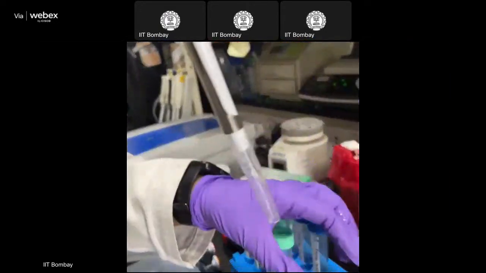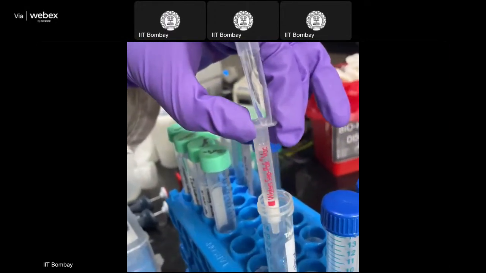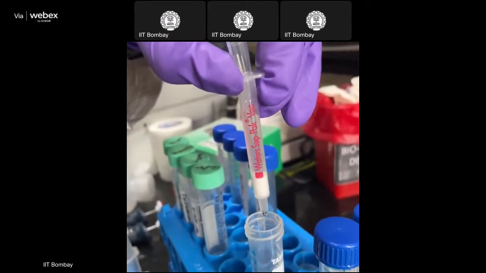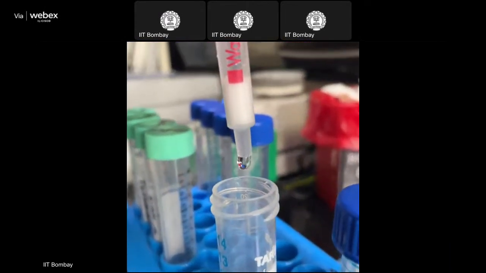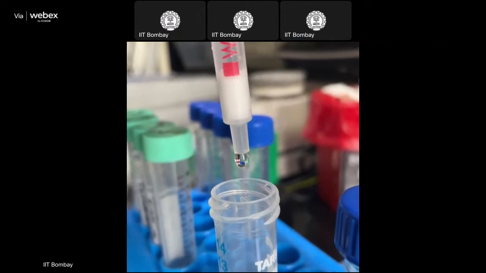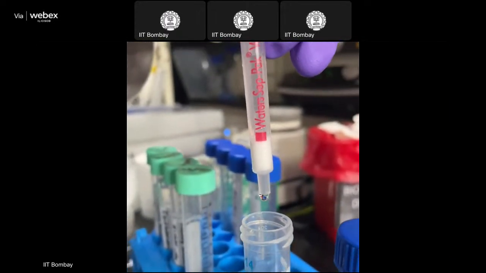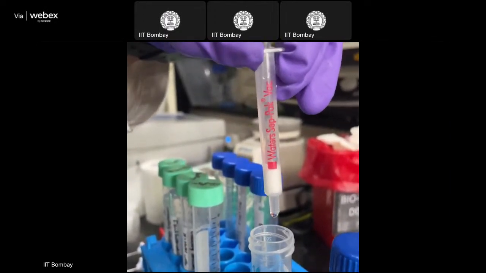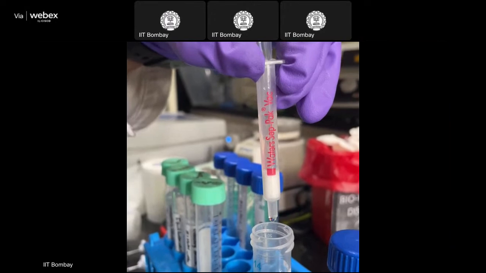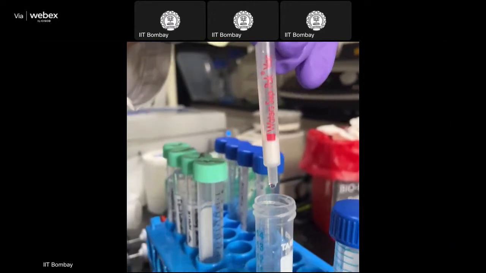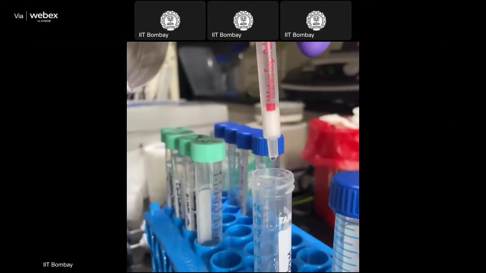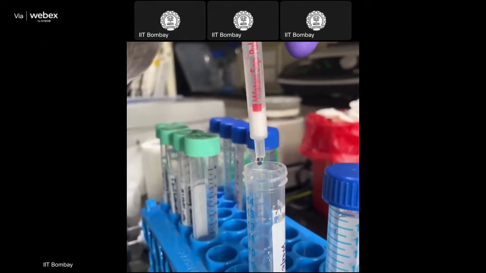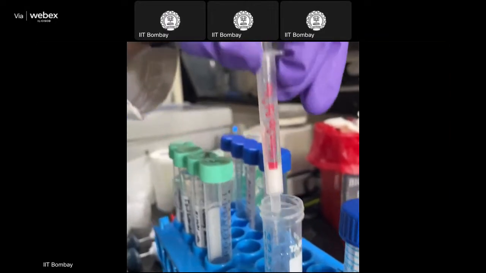So the sample should pass at a very slow rate, like 1 drop per second. Otherwise, the bed will get disturbed and the air will pass through the column. We should not allow air to pass through the column, otherwise it will get disturbed and our desalting won't be proper. So the timing is very important, 1 drop per second. This is how we do our desalting.